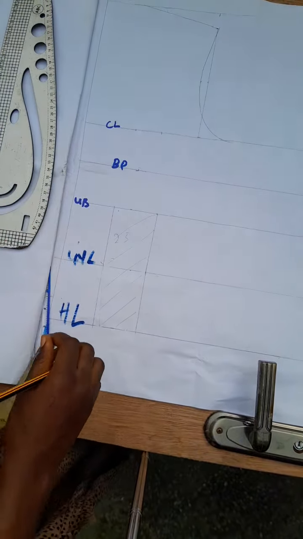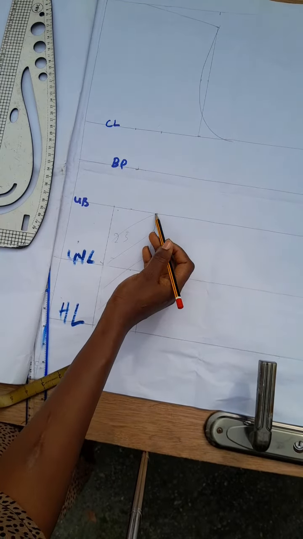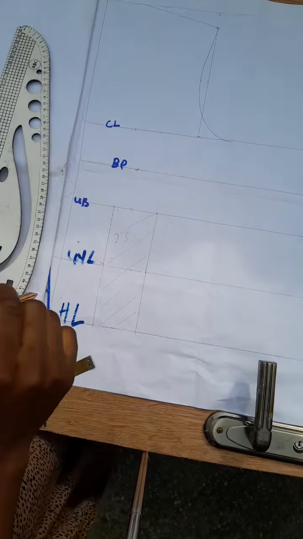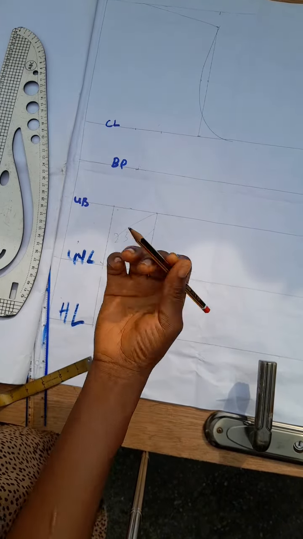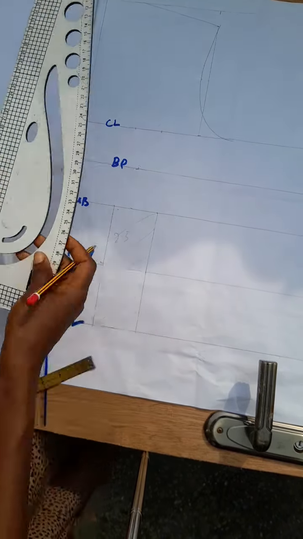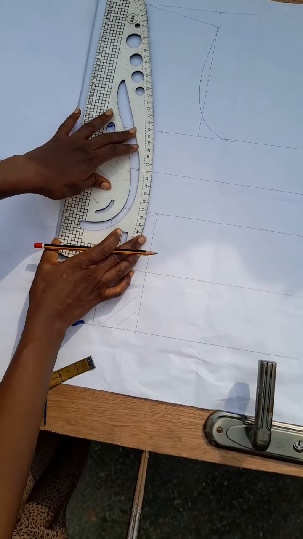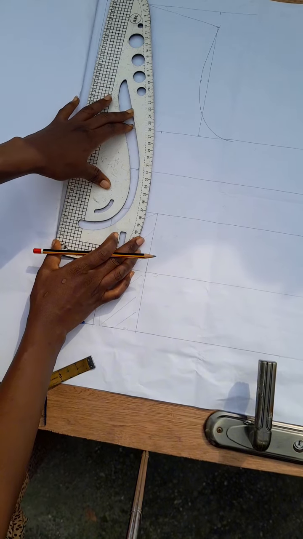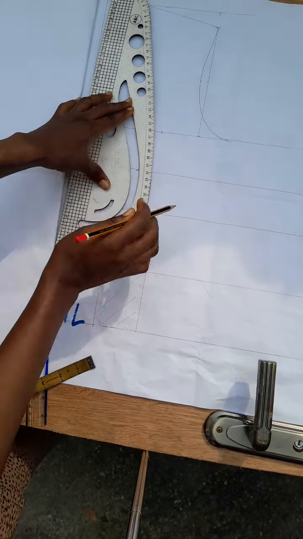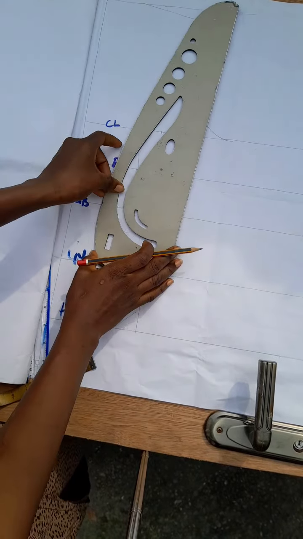So I'll just connect this point to this point, this point to this point, this point to this point, and this point to this point, like so. And make sure when you are connecting your dart, you are curving it well, like let the curves be obvious. Yes, so just look at the way I'm connecting it. So like this, like this. So you can see that. Then this.